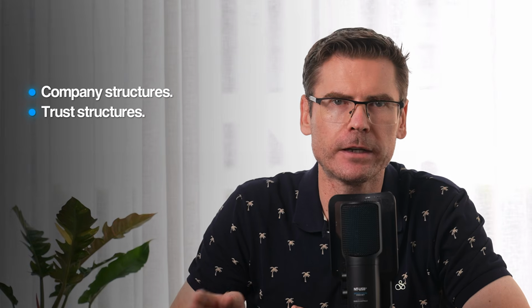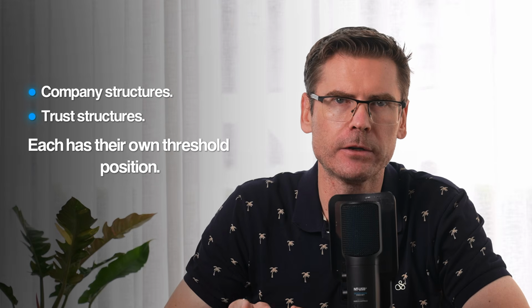Beyond the spouse strategy, different entities can also be used to provide access to separate thresholds. Company structures, trust structures, each has their own threshold position. But I want to be really clear here. I'm not recommending any structure and I'm not giving tax advice. This needs to be worked through carefully with your accountant because there are other tax implications that sit around entity structures beyond just the view on land tax.